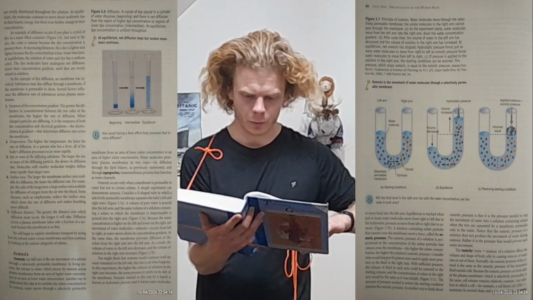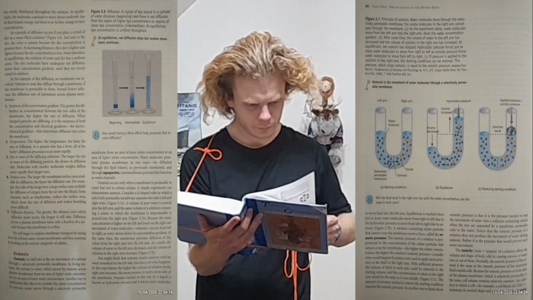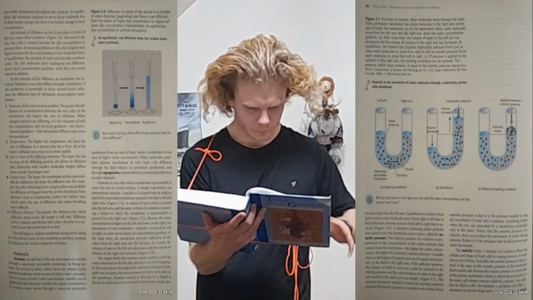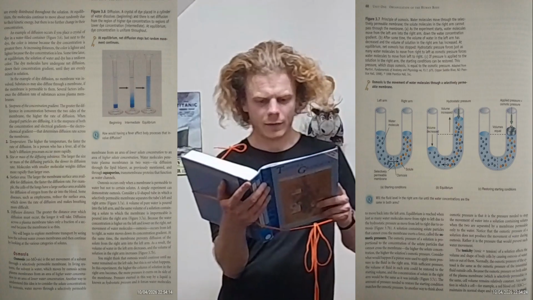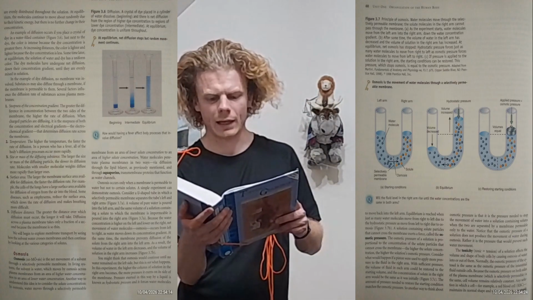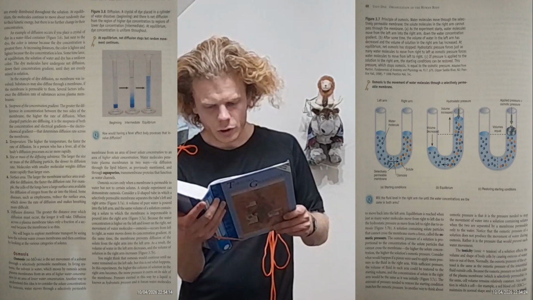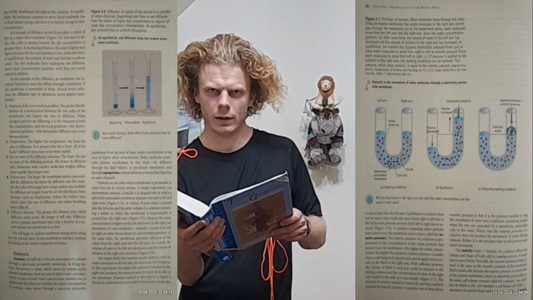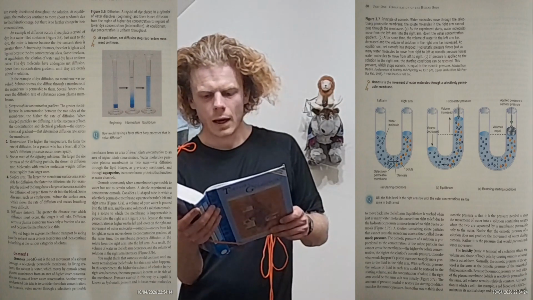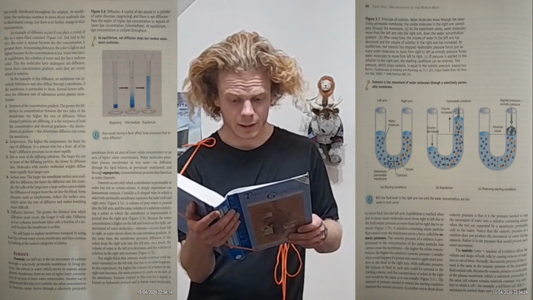In a solution, a substance called the solvent dissolves another substance called the solute. The solute is the added thing. In simplest terms, to imagine it: usually there is more solvent than solute in a solution.